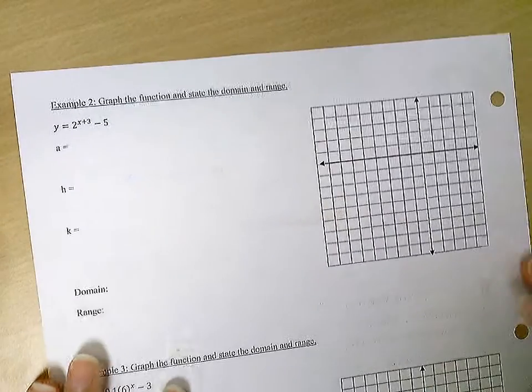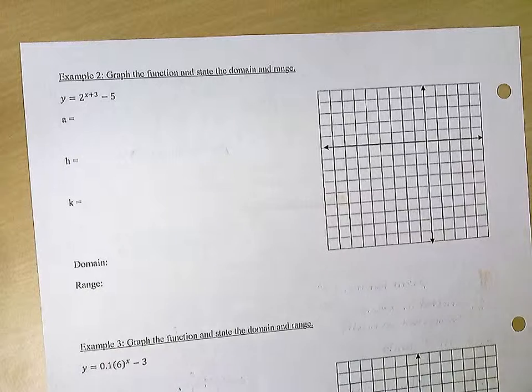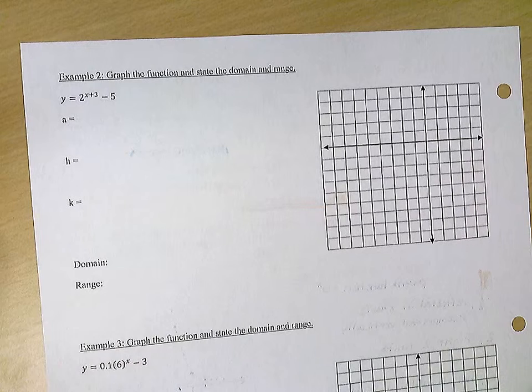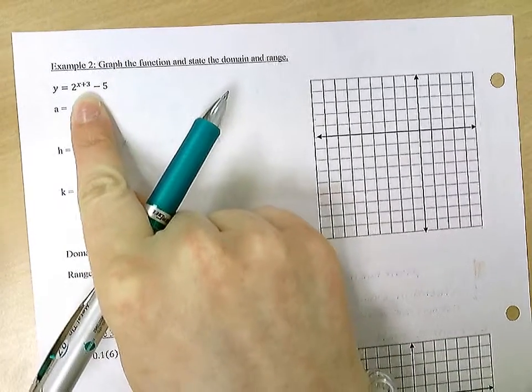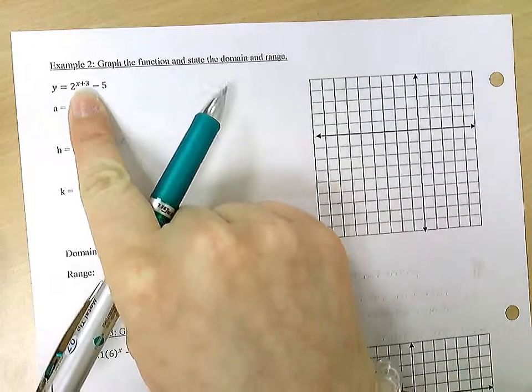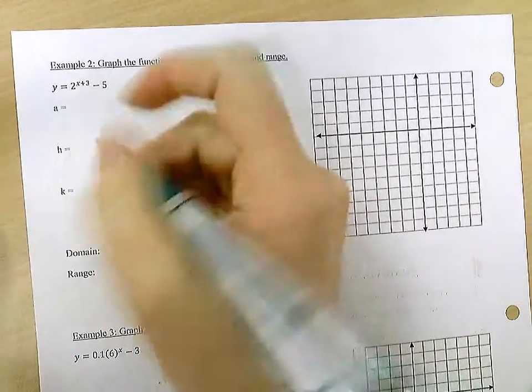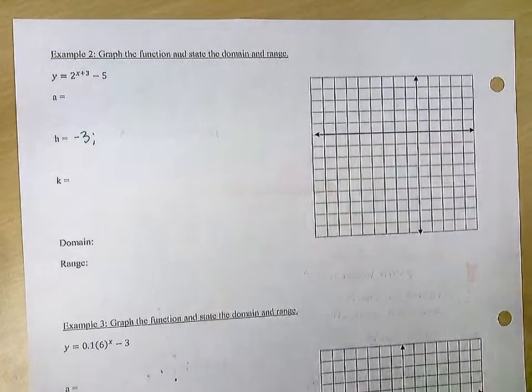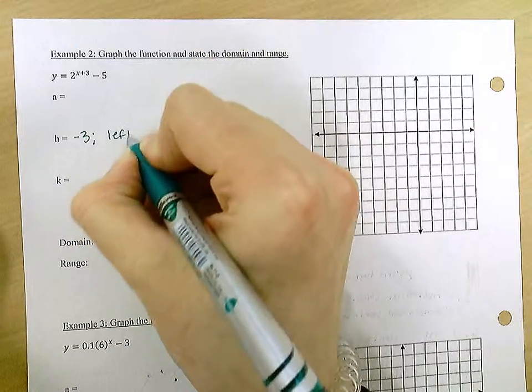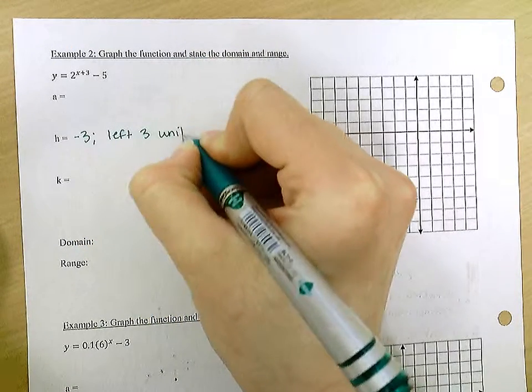Okay, so another example, example 2. Okay, so for this one, we don't have an a value. However, we do have an h value. What's our h value? If I look at my equation here, what's my h value? Let's see, 3. Not 3. Wow, -3. Okay, so since our h value is -3, we are going to move left 3 units.